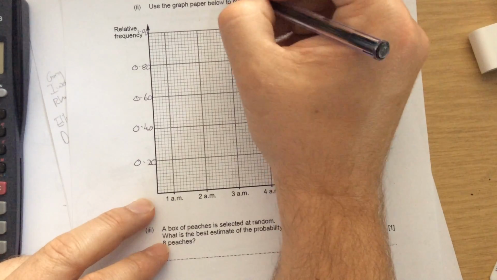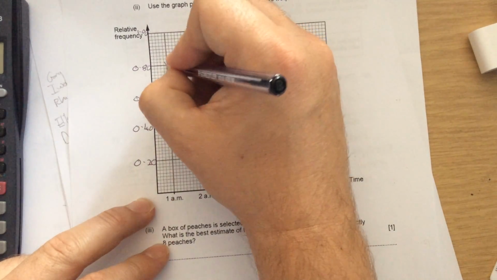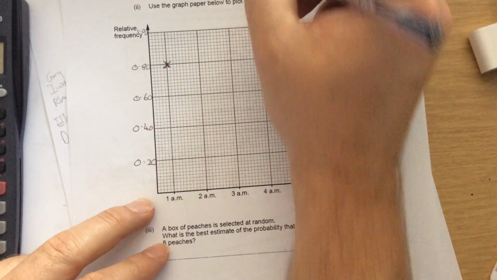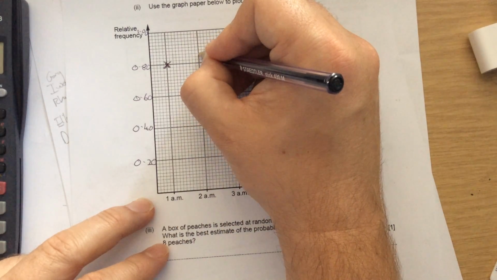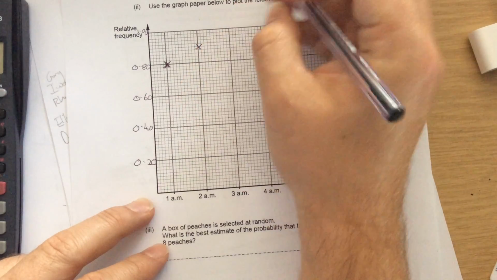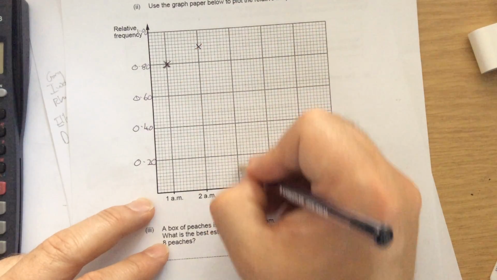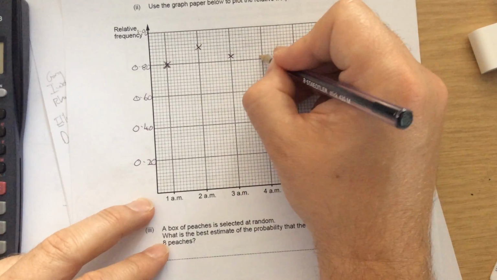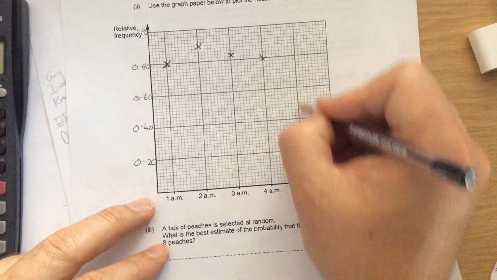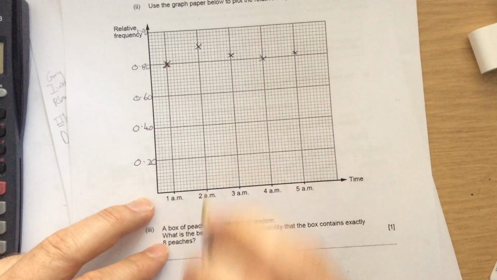I'm going to cross 1 AM, up 0.80. Across 2 AM, up 0.90, so that's 0.82, 0.84, 0.86, 0.88, 0.9. Across 3 AM, up 0.83. Across 4 AM, up 0.80. Across 5 AM, up 0.82.